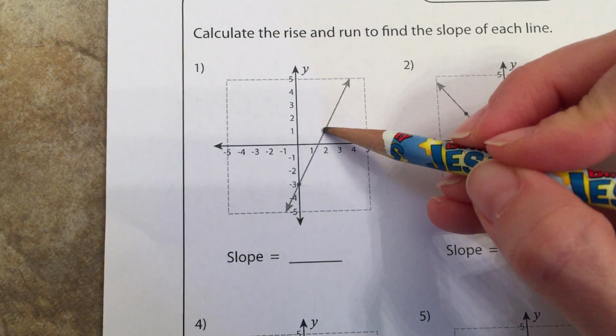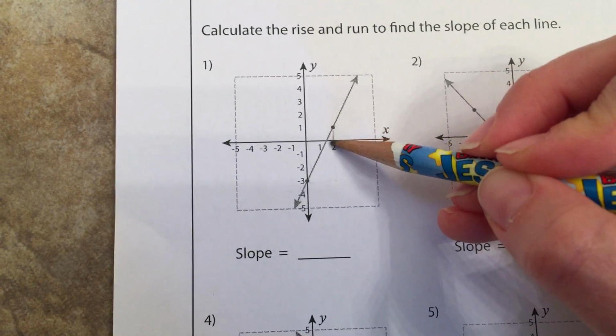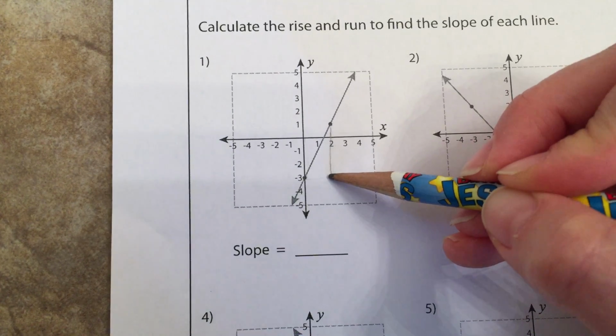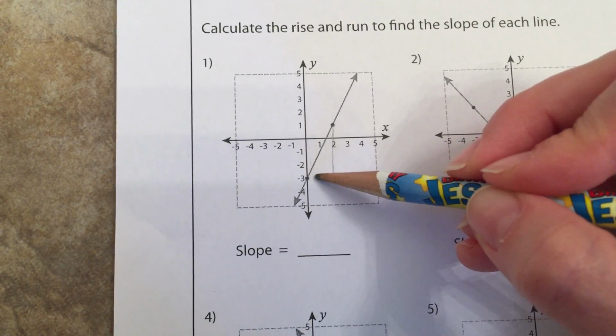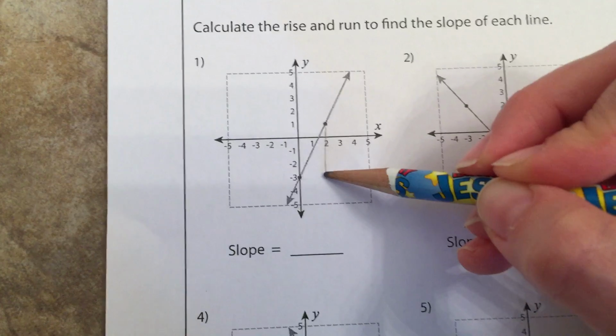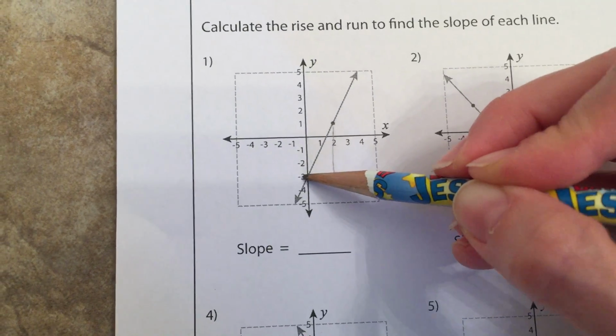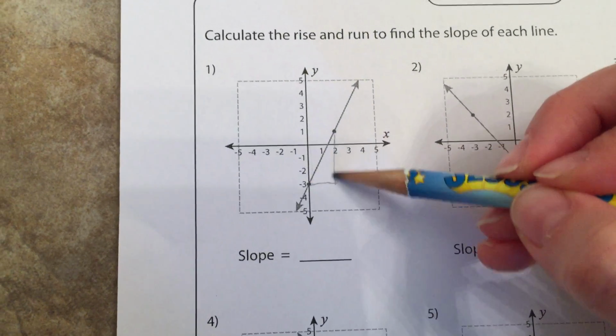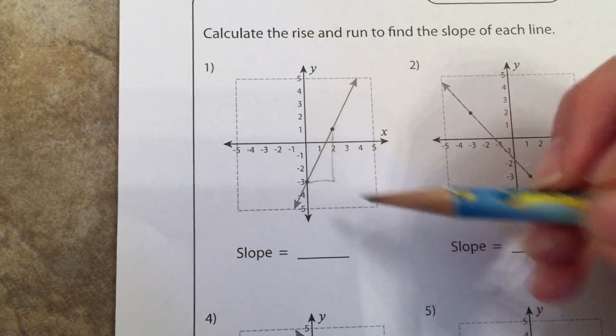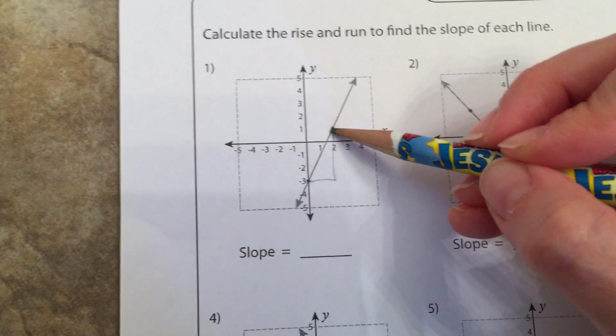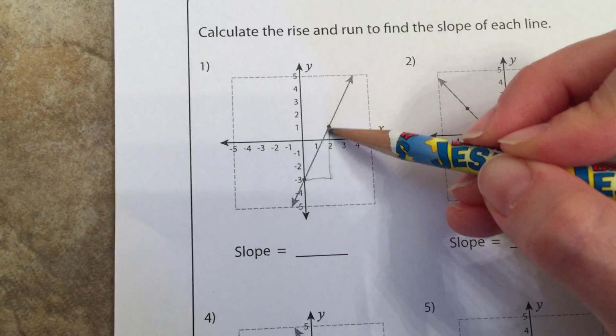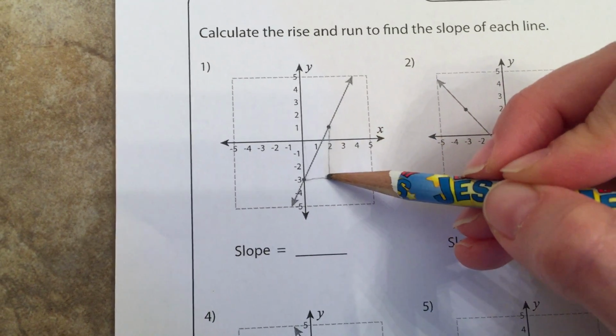So I'm going to start at this point and just draw a line straight down until it's even with my other point. And then I'm going to draw a line straight over to that other point. So I have like a stair here, a step. And I'm going to count or calculate how big this step is, how tall it is.